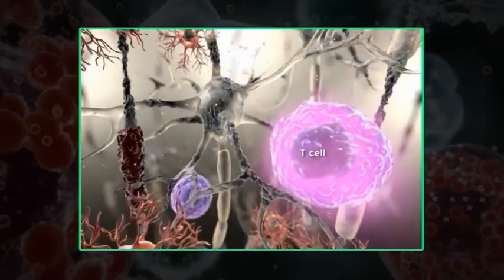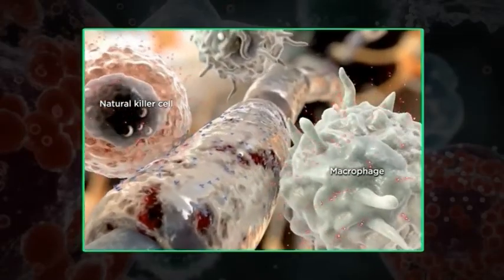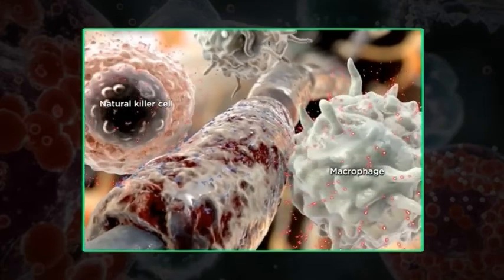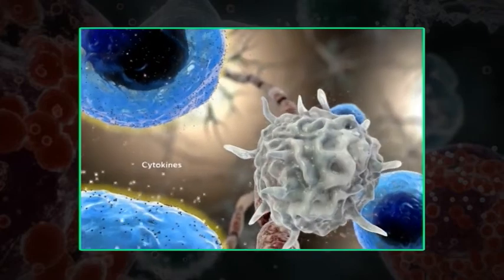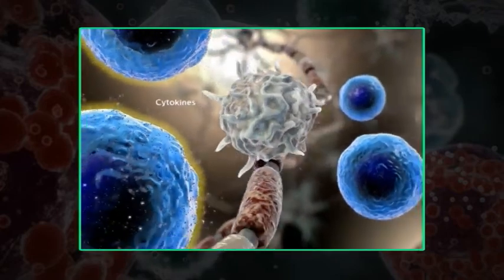The activity of both specific and non-specific components usually depends on effective local concentrations of various cytokines. T cells, NK cells, and macrophages are the most important source of the cytokines that organize and support cell-mediated immunity.